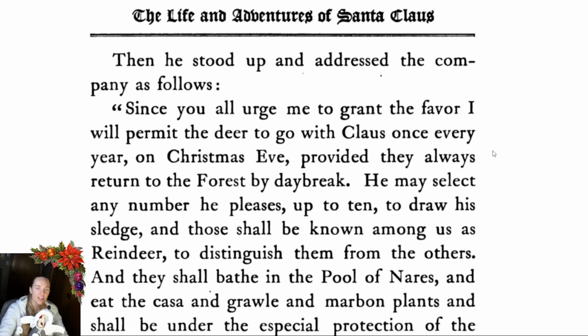Then he stood up and addressed the company as follows. "Since you all urge me to grant the favor, I will permit the deer to go with Claus once every year on Christmas Eve, provided they always return to the forest by daybreak." So it's the deer's fault.